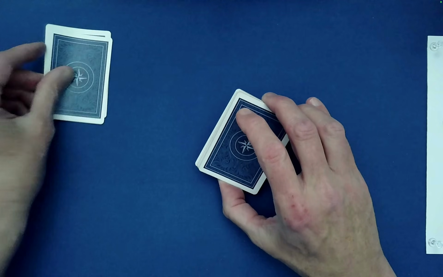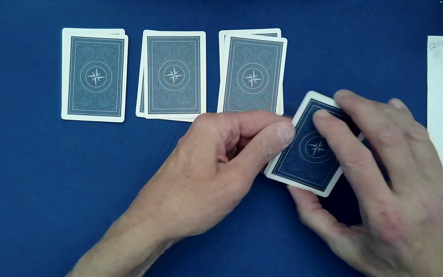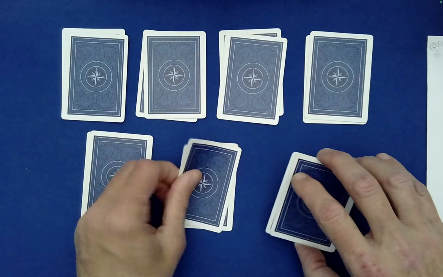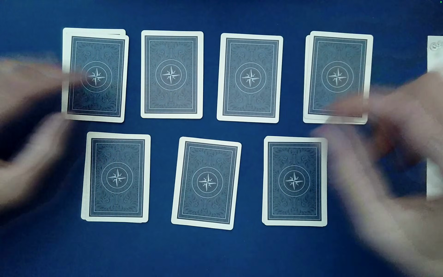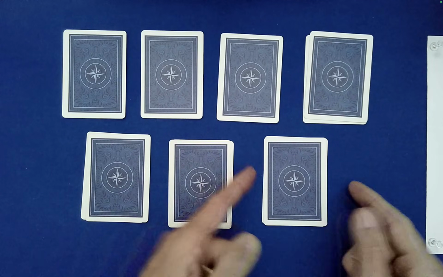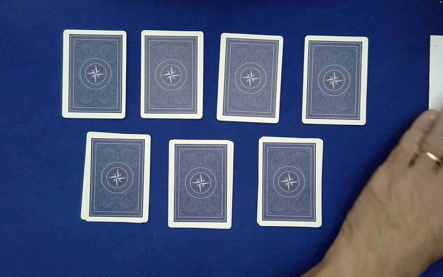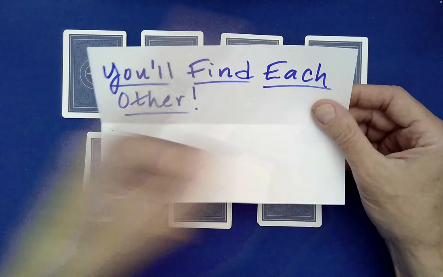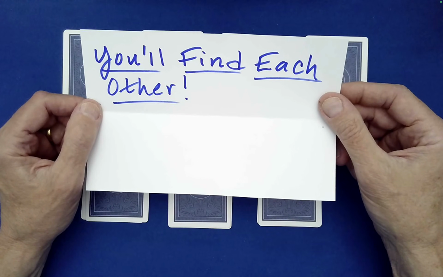Now to finish, all we're going to do is perform a Klondike shuffle. This is where you draw off the top and bottom cards as one. That's called the Klondike shuffle. And we'll put them into distinct pairs on the table, just like this. Maybe we'll tidy up just a little bit, not that that's really all that important. Then I have a written prediction off to the side, so let's take a look at that for the first time. So what did I predict here? Okay, I predicted that you together will find each other. What does that mean? You'll find each other.